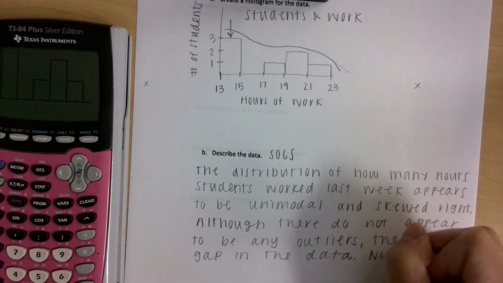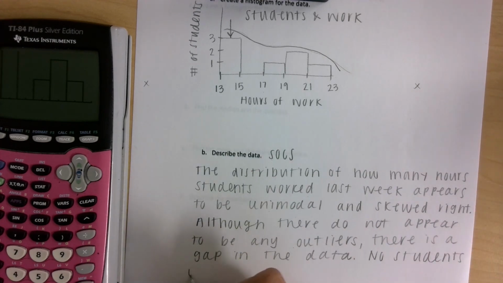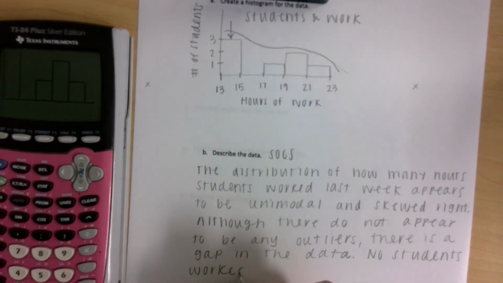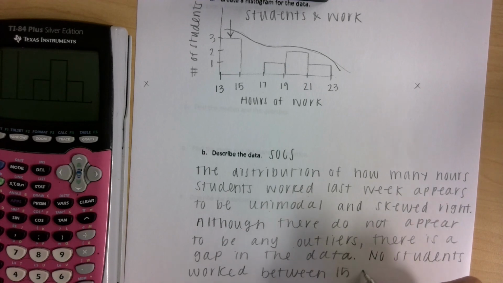No students worked between 15 and 17 hours.